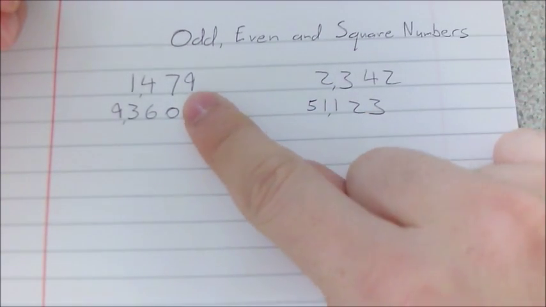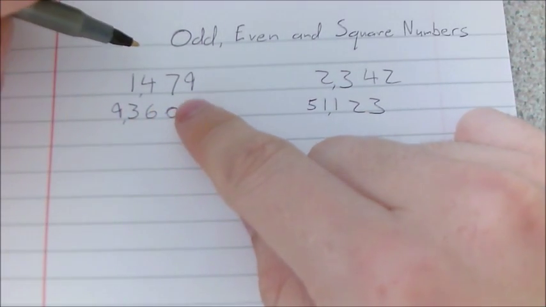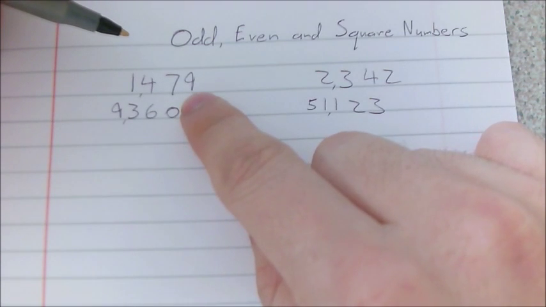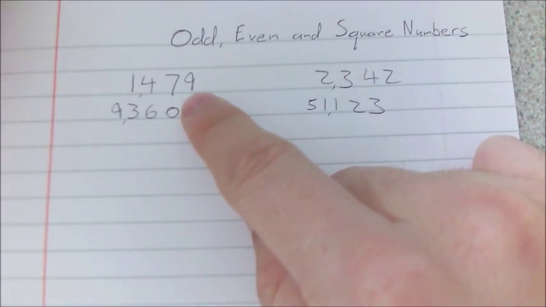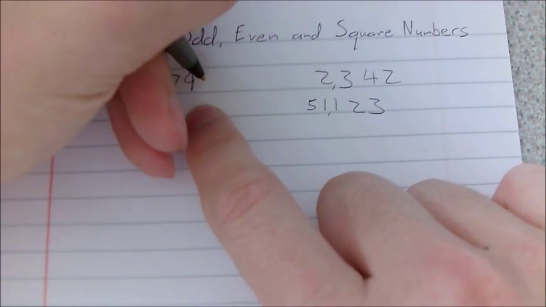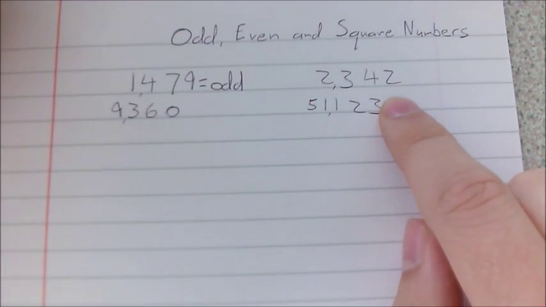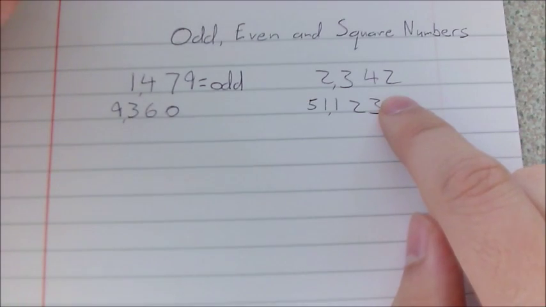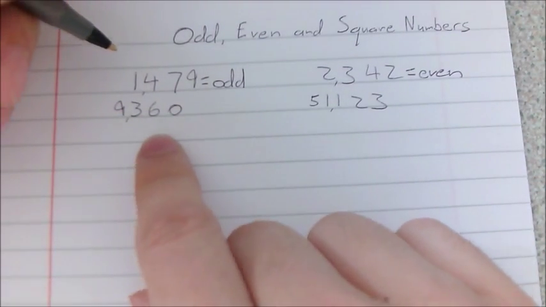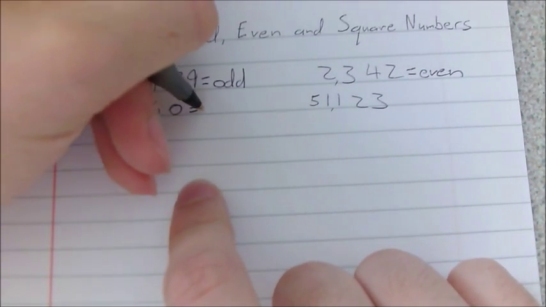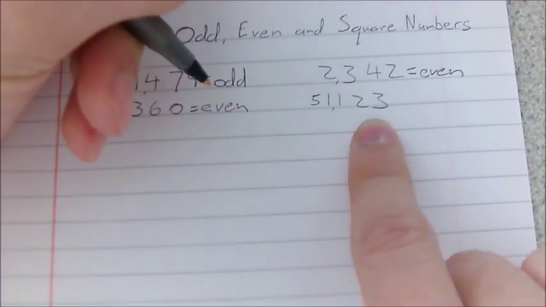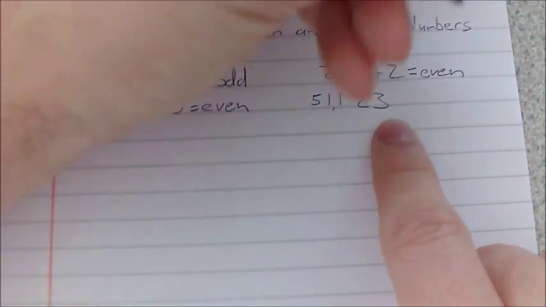So all we do is we look at the number. So we've got 1479. Look at the last number, and if that's 1, 3, 5, 7 or 9, it's odd. So this must be odd. 2342 ends in a 2, so that must be even. 9360 ends in a 0, so that must be even. And 51123 ends in a 3, so that's odd.